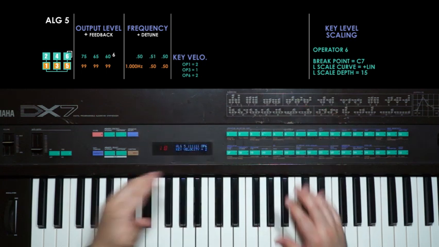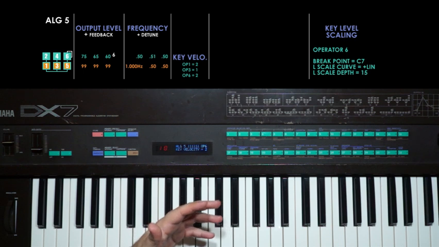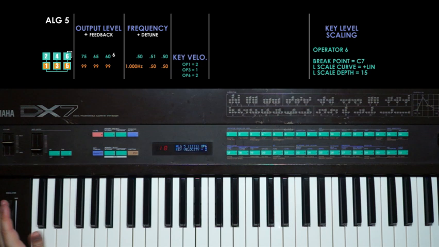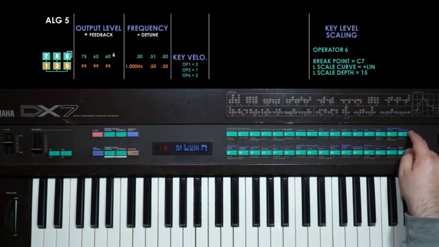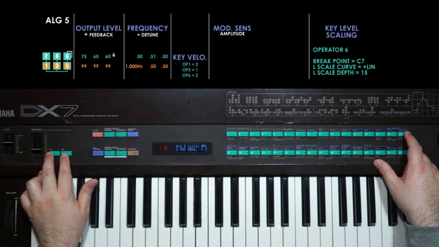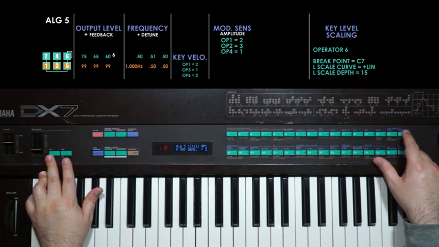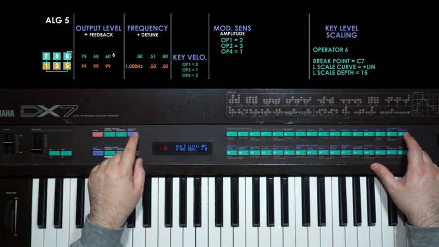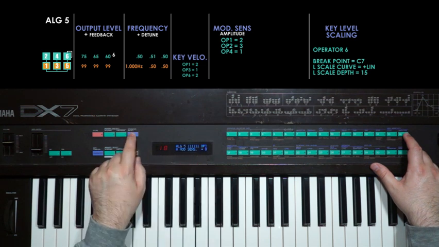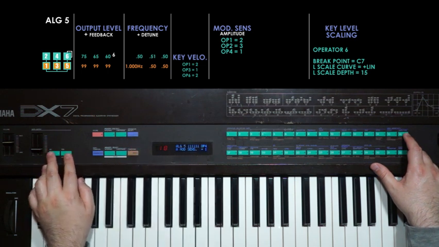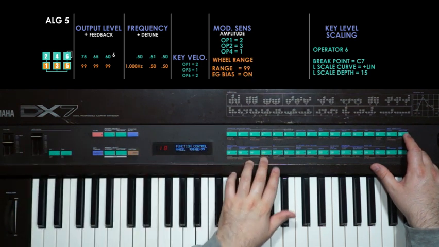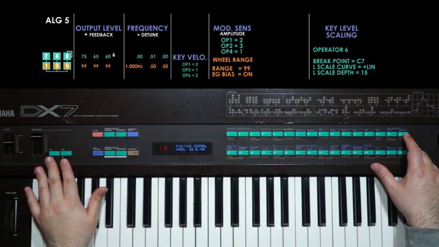But if you've got a DX7 and you want to control the output level of the pad and the detuned keys with the modulation wheel, then follow on. We go to mod sensitivity, starting with operator 1, set that to 2. Make sure you're changing the amplitude of the mod sensitivity, and go to operator 2, set that to 3, and operator 4, set that to 1. Then we go function, mod wheel range, make that 99, and EG bias is on.